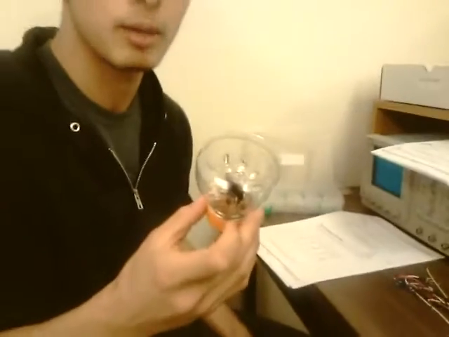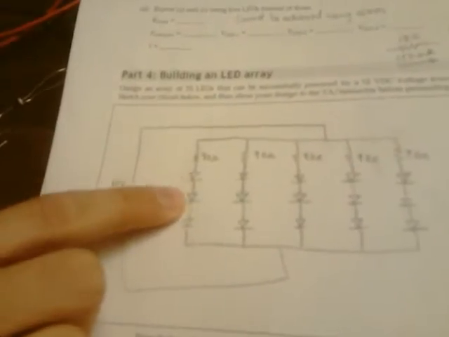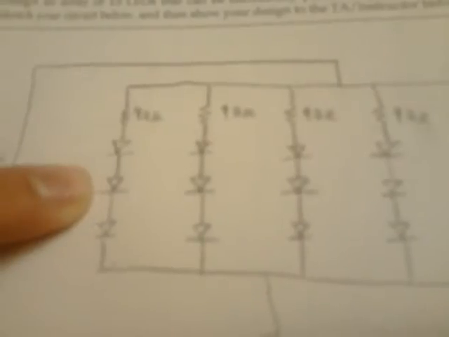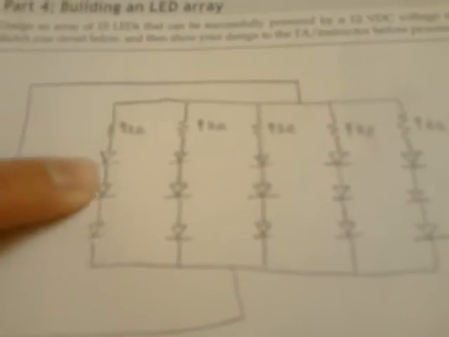This is the light bulb that we created in Lab 2, and here is the schematic for it right here. Our voltage source is 12 volts. It's going to come in here, and each LED is going to use 3.1 volts. So the total here is going to be 9.3 volts.